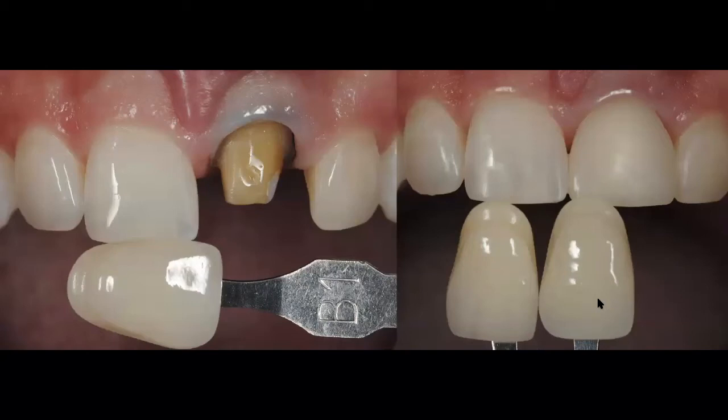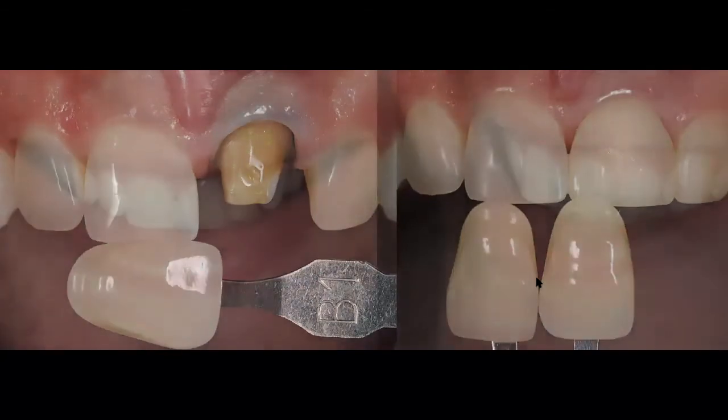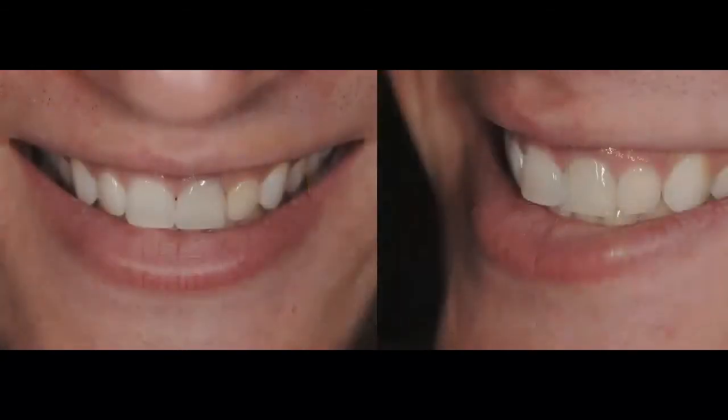And here, now we are taking B1 and A1, and we're putting them right next to the tooth. Because we knew that we had a little bit of a darker shade over here, and a lighter shade over here, we were just telling the lab, this is where we're at. These are the shades that we're looking at, because this is what we have in the patient's mouth, at least close to these shades, very close to them. What can we do to get this to match?